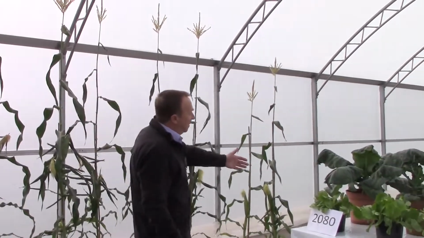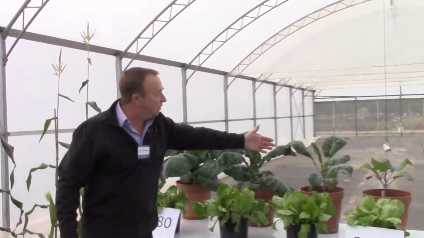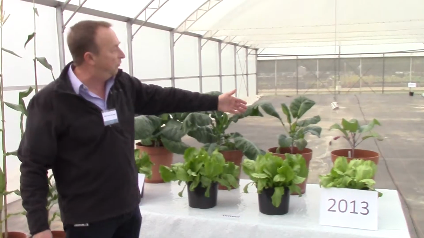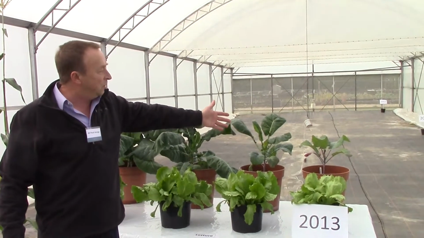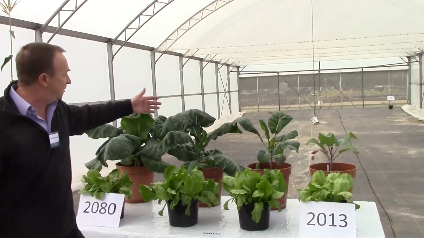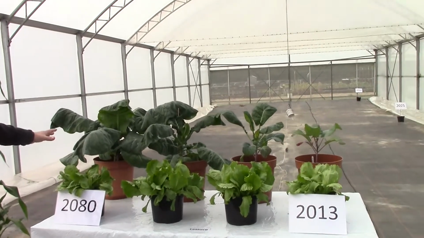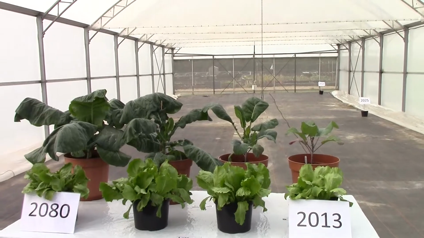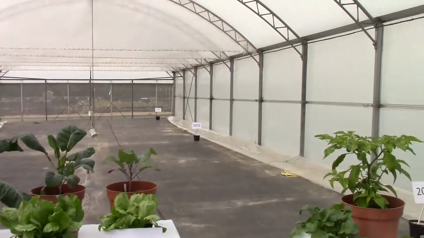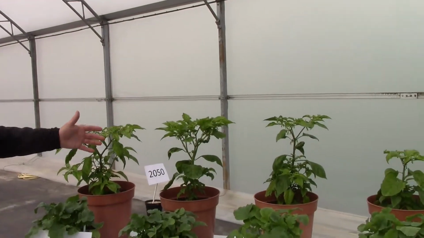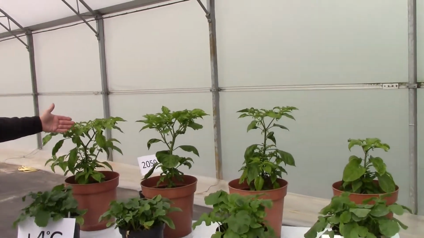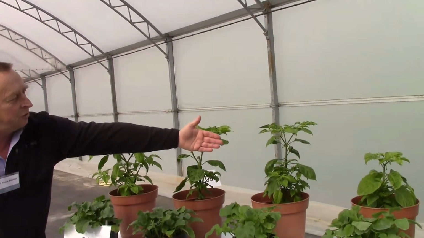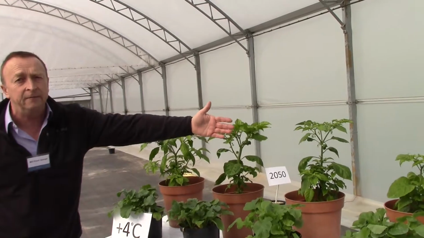If we look then at these brassica plants, we can see also there a tremendous difference between the rate at which the plant will grow in 2013 and how it will grow in 2080. So that's 4 degrees warmer. We also see it with chili peppers here, lots of flowers and growth, diminishing down to flowering only just starting at ambient.